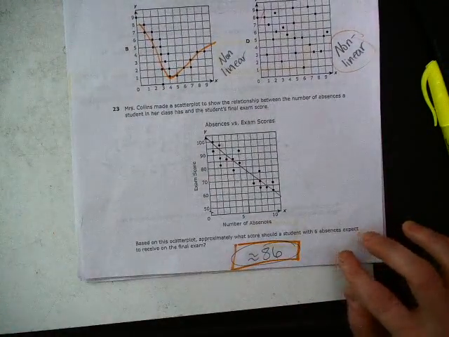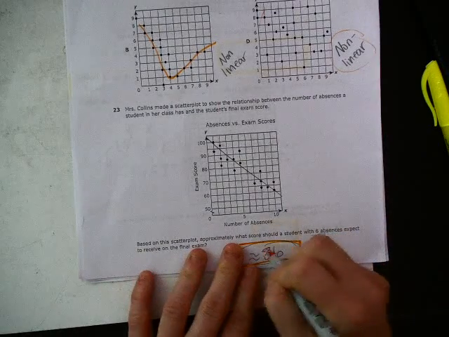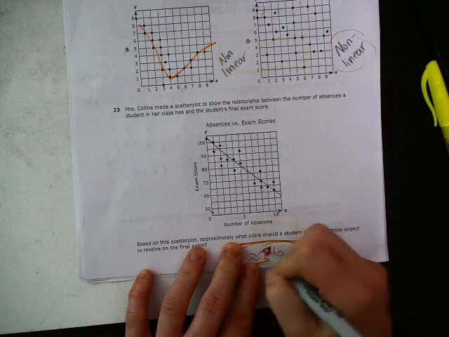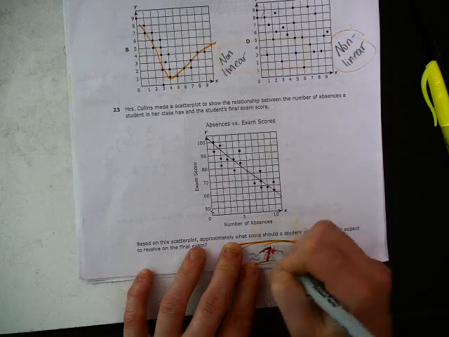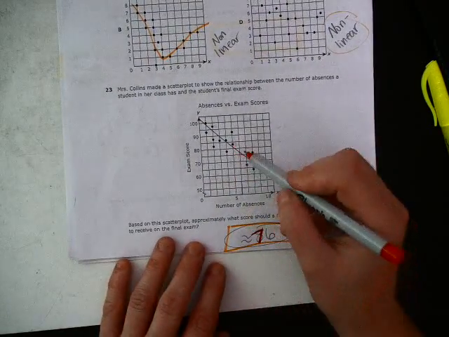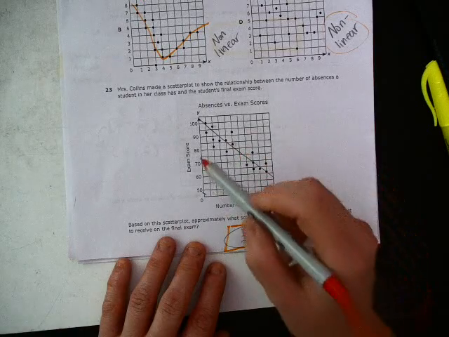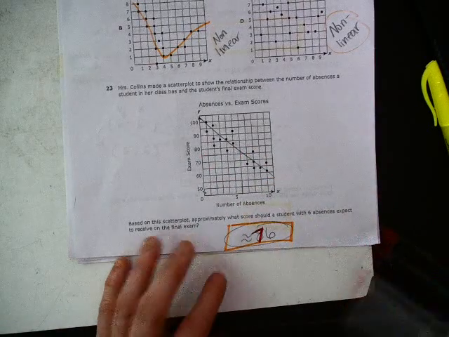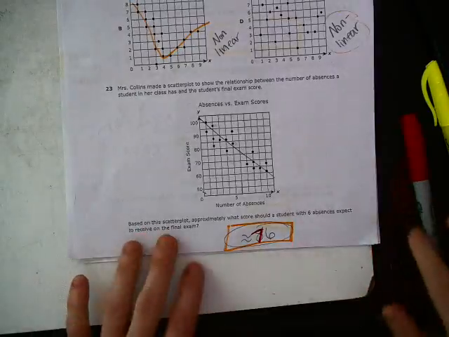And I am totally wrong. Sorry, it is 76. If you would have had anything, because it's right here. So if you would have had 75, if you would have had 77, 78, no, 80. Has to be 76. All right.